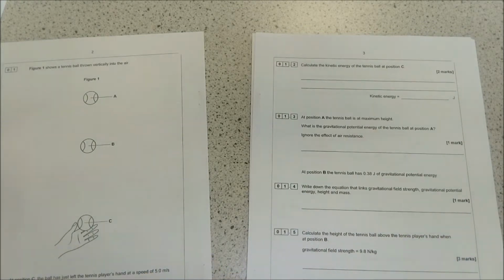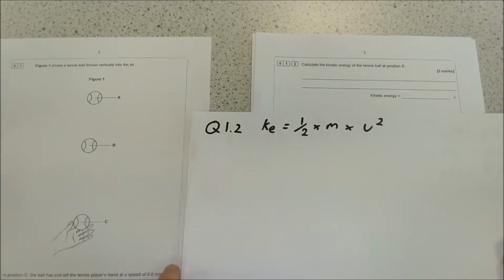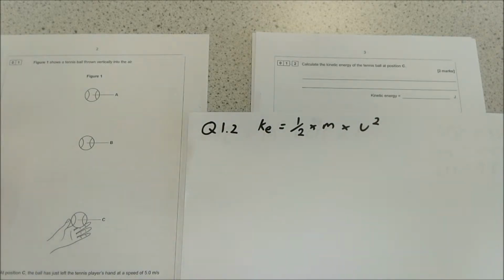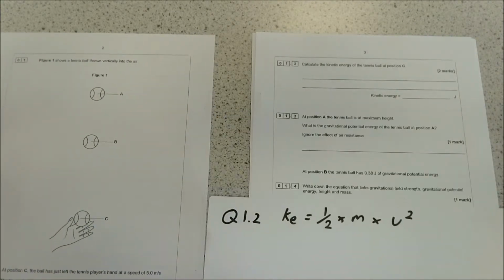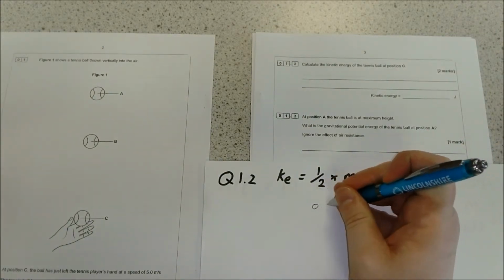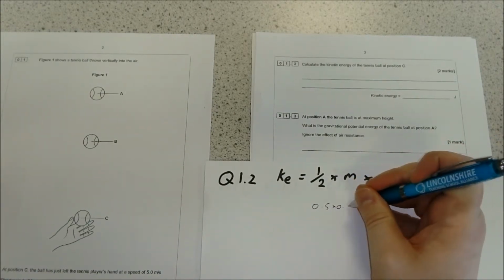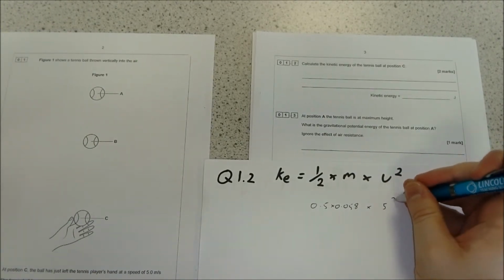So it goes on to calculate the kinetic energy of the tennis ball at position C. So this is where you are going to go and use your equation for kinetic energy. So remember, kinetic energy is equal to half times mass times velocity squared. So you're going to go and write in what you already know. So we know that half is 0.5. We know that the mass is 0.058. And we know that the velocity is 5, so it will be 5 squared.